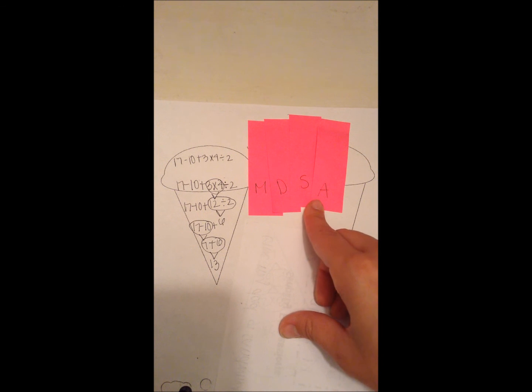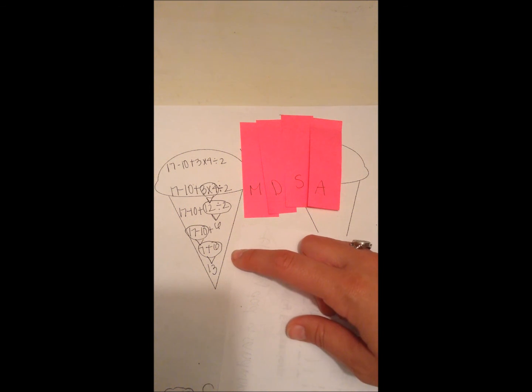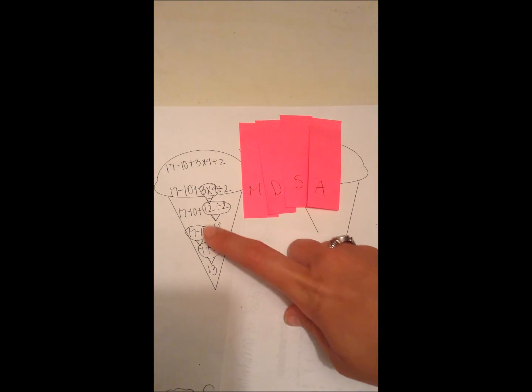Okay, if you didn't make the right plan, and you didn't solve it correctly, make sure that you erase it and you fix it as we go through this. You need to make sure you have the right answer going into your notes.